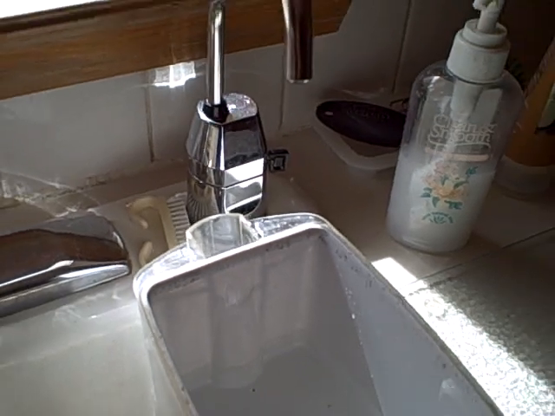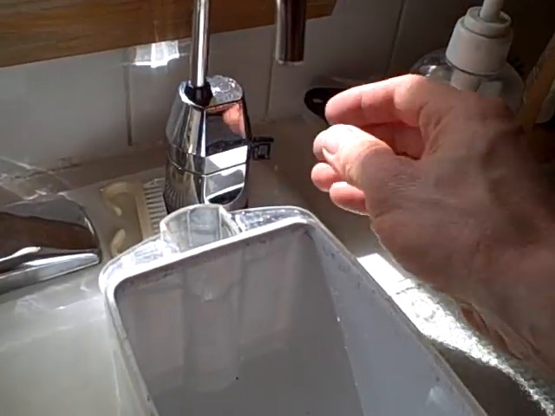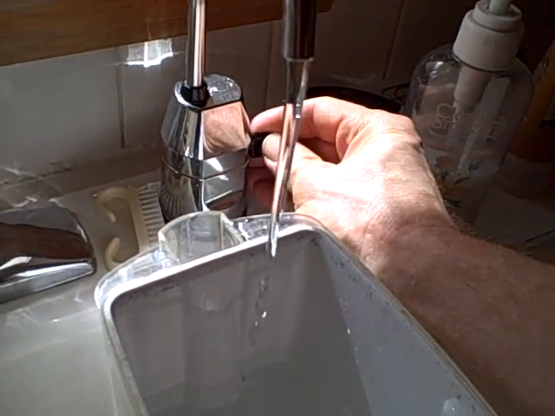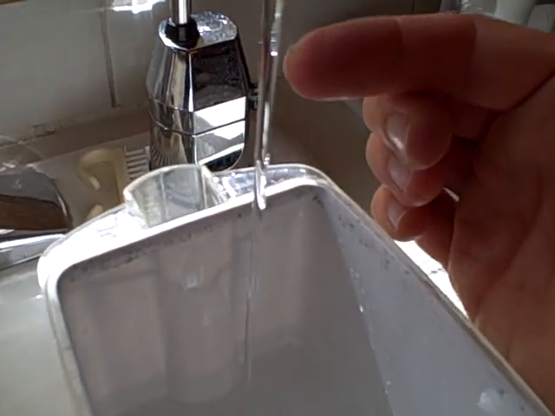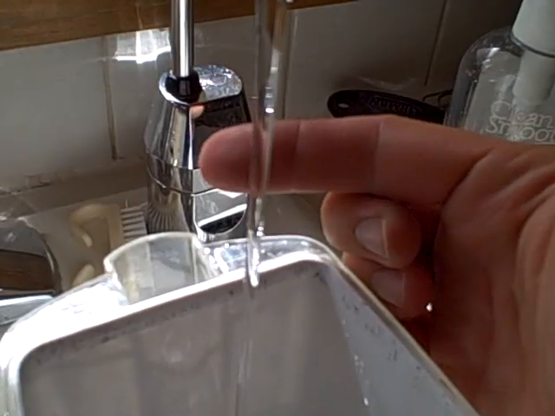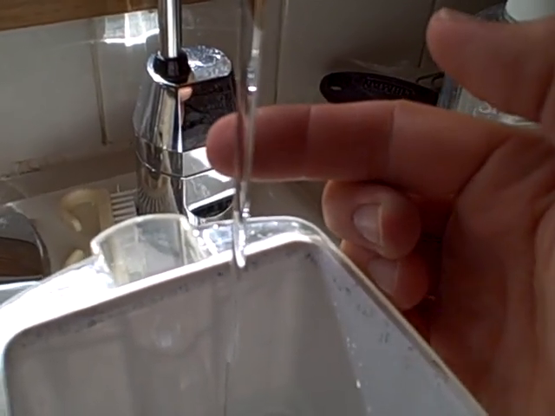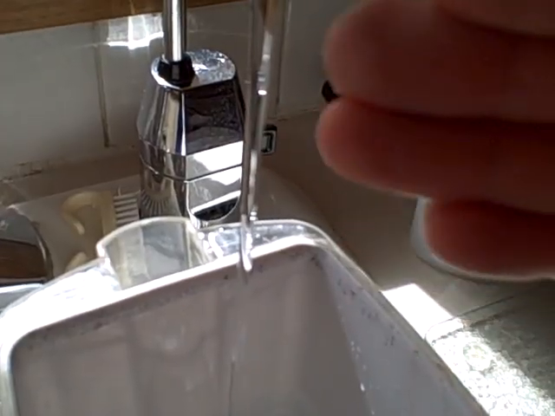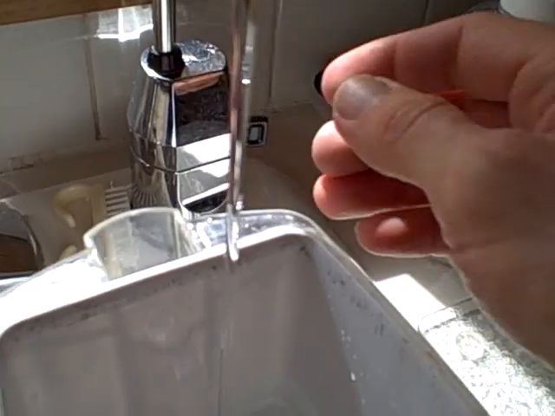We're going to use a kitchen sink faucet to demonstrate the difference between turbulent flow and laminar flow. First, laminar flow. I'll turn the faucet on, and if you notice the stream of water coming out, it's a very clear stream. In fact, if I put my finger behind the stream of water, you can clearly see the image of my finger through the water. This is laminar flow, where the water molecules are basically traveling in parallel with each other and not in a turbulent or mixing fashion.